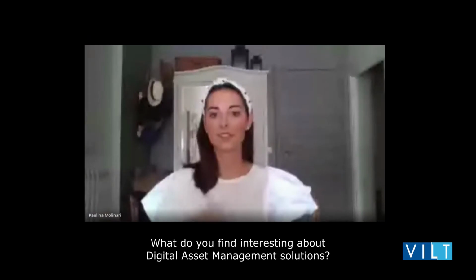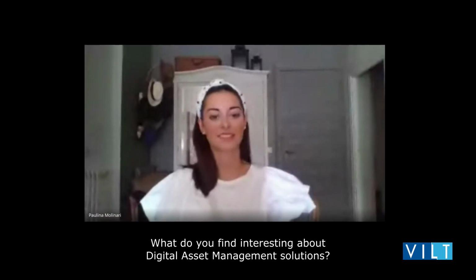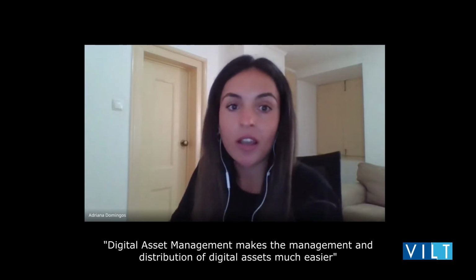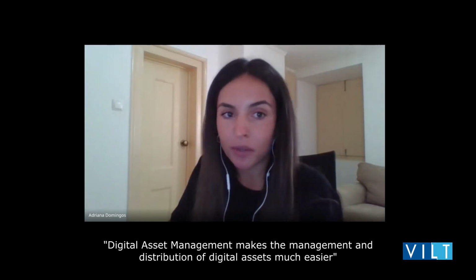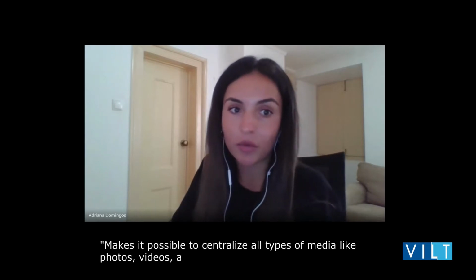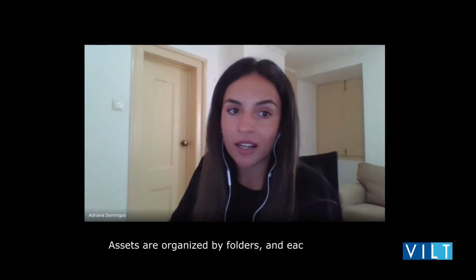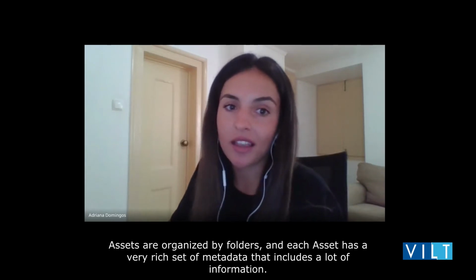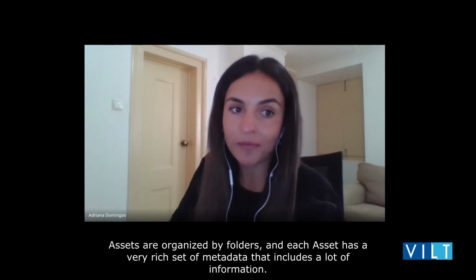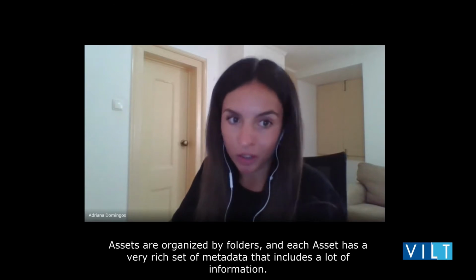What do you find especially interesting about digital asset management solutions? For me, the interesting part of digital asset management solutions is that it makes the management and the distribution of digital assets much easier. Basically, it makes it possible to centralize all types of media, like photos, videos, audio files, presentations, and text files. Then the assets are organized by folders, and each asset has a very rich set of metadata that includes a lot of information.